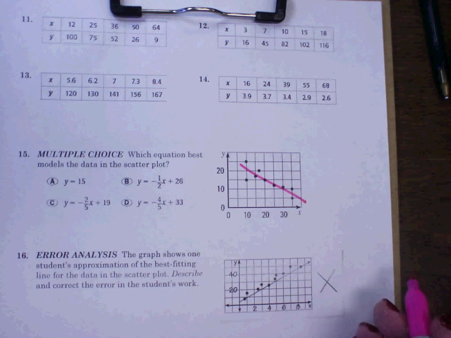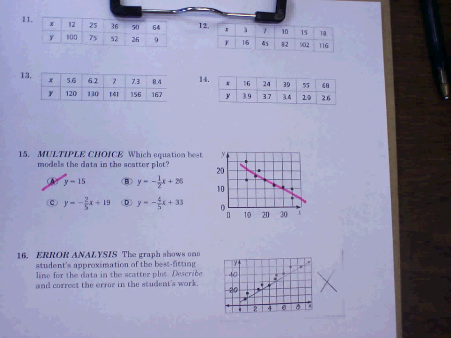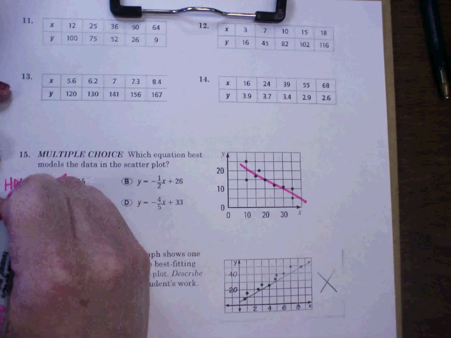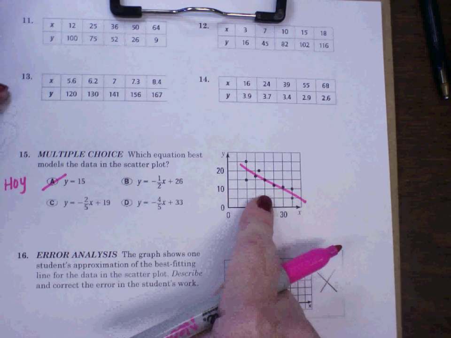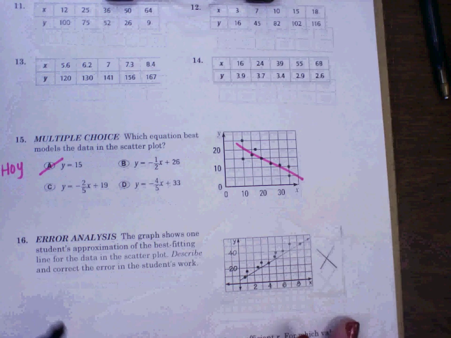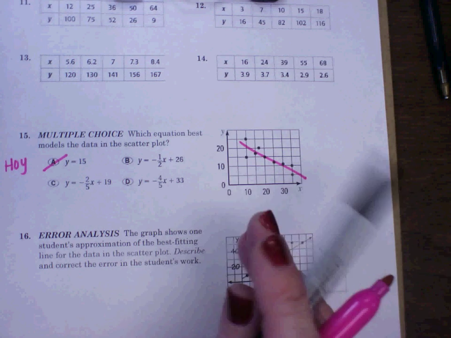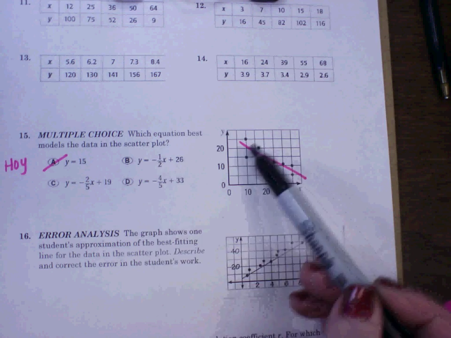All right. Which equation best models the data in the scatter plot? First of all, what kind of slope does it have? Can you make a line, first of all? Yes, it's definitely negative. So which one can you eliminate? A. Very good. Y equals 15 is what? This would be a horizontal line, right? That's definitely not a horizontal line, correct?